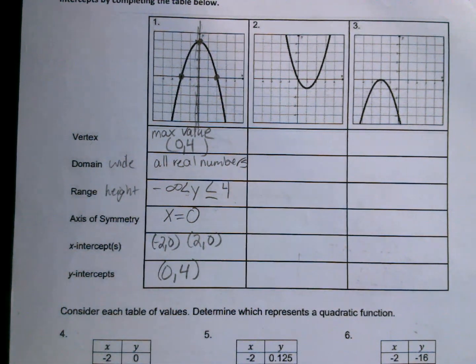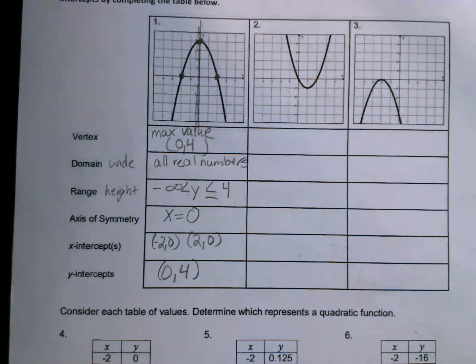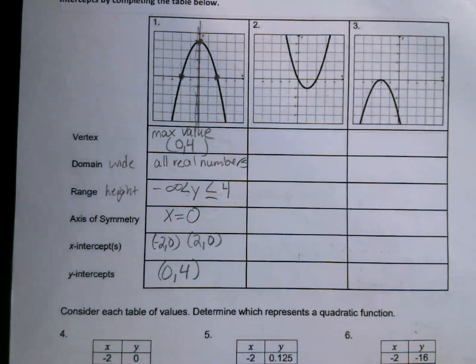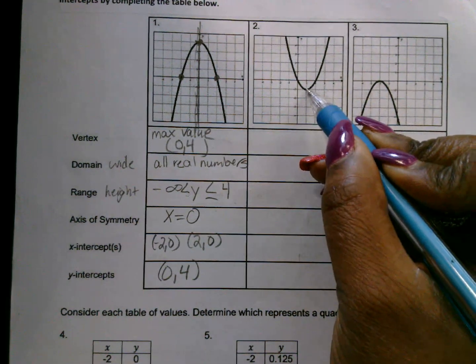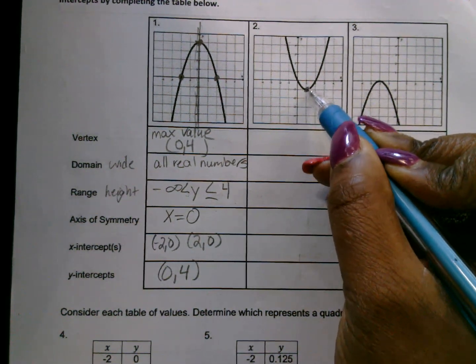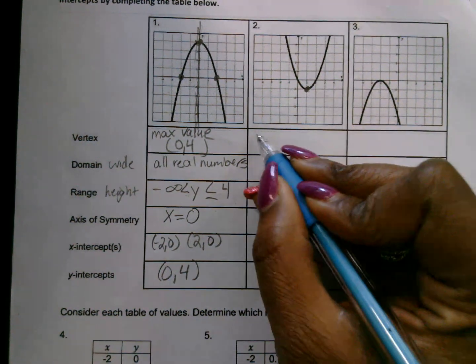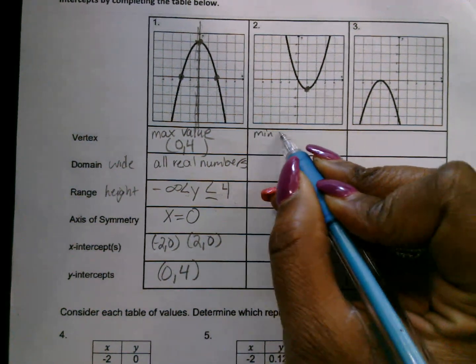Let's go over it and see what we got. The vertex is either the minimum or the maximum point of a line. It can't be both a high and a low point if it's a parabola. Let's look at this parabola. Does the parabola have a low point or a high point? Low. So this is our low point or minimum, smallest value. That's the vertex.